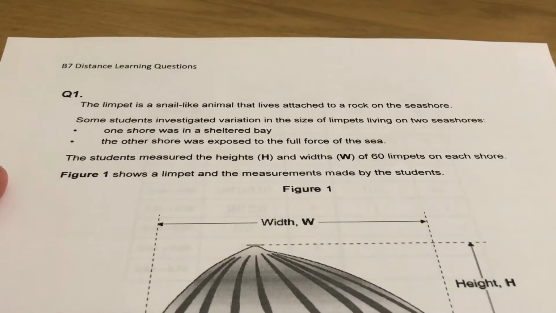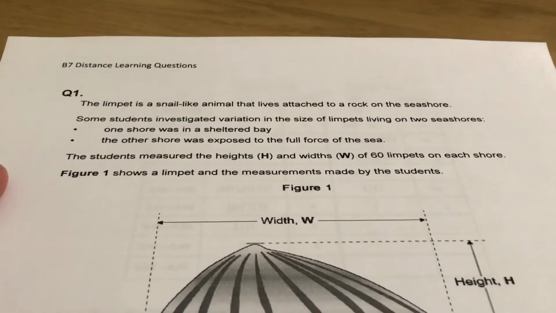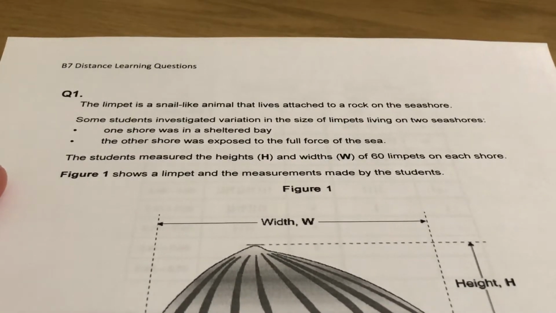The limpet is a snail-like animal that lives attached to a rock on the seashore. Some students investigated variation in the size of limpets living on two seashores. One shore was in a sheltered bay, the other shore was exposed to the full force of the sea. The students measured the heights, h, and the widths, w, of 60 limpets on each shore.